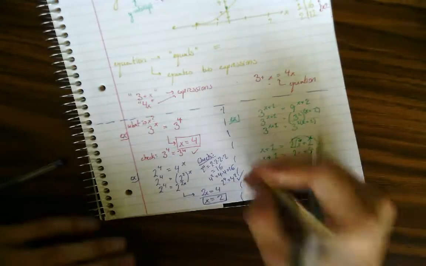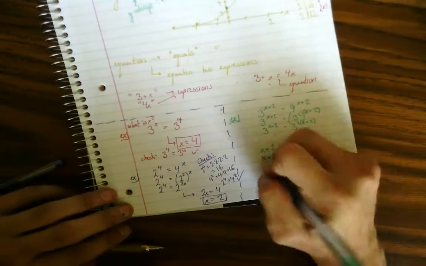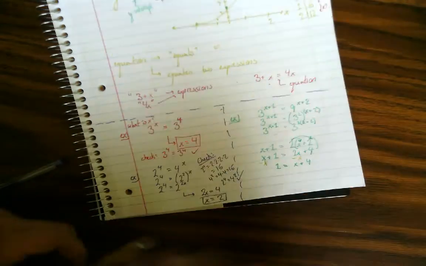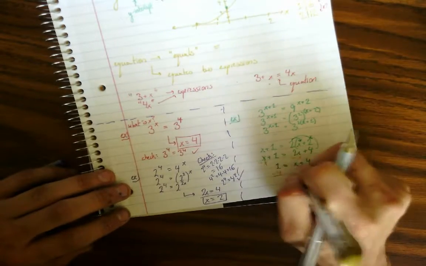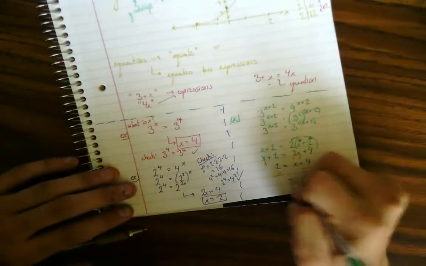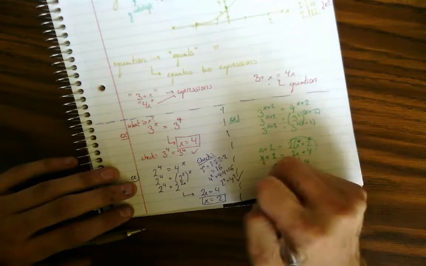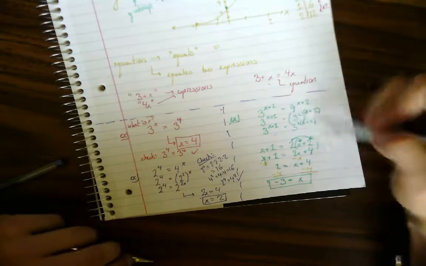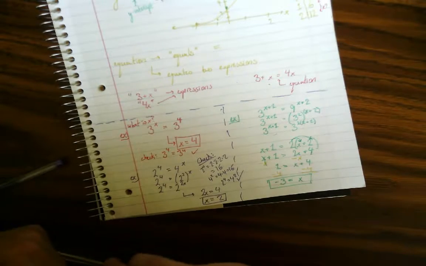We subtract x from both sides, and we get 1 is equal to x plus 4, and then we subtract 4 from both sides. And we get that x is equal to negative 3. Okay. Finally, again, we can check. And I'll leave that to you, actually. That'll be a good exercise to do.